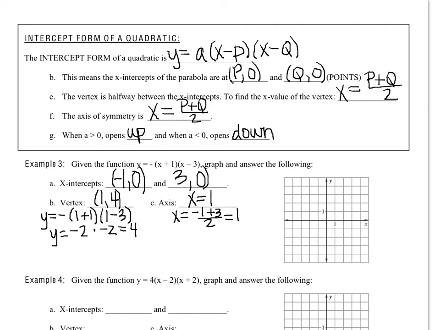Let's graph these right here. Oh, I forgot to put a parenthesis right here. My axis of symmetry is the line x equals 1. So x equals 1 is this line right here. Okay, that's my axis of symmetry.